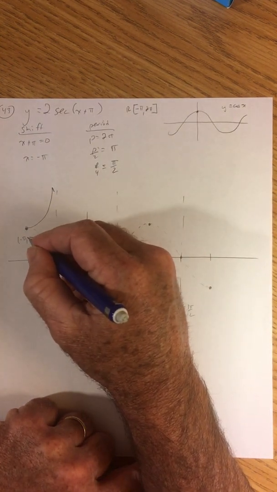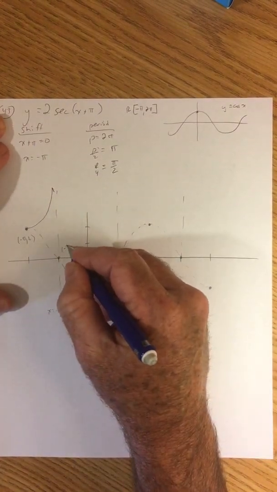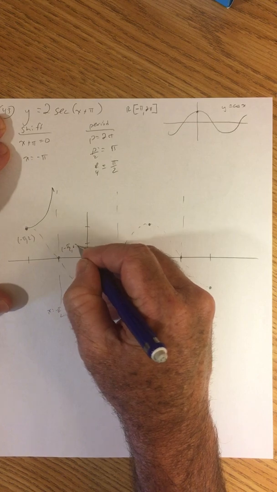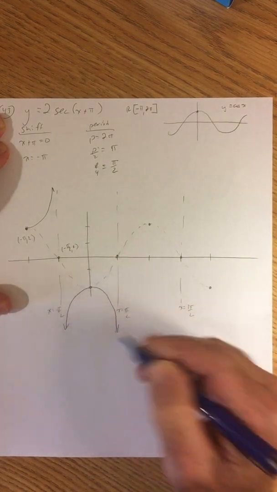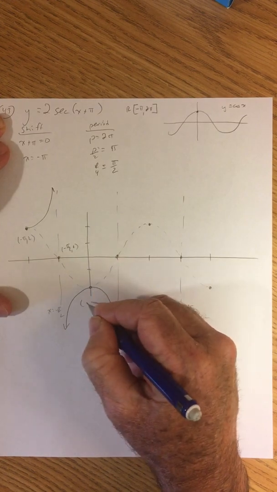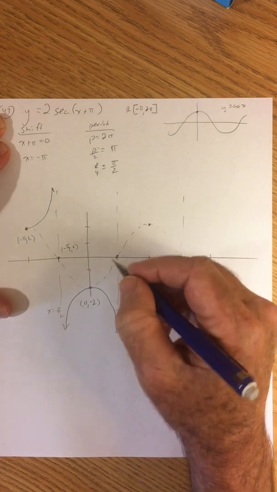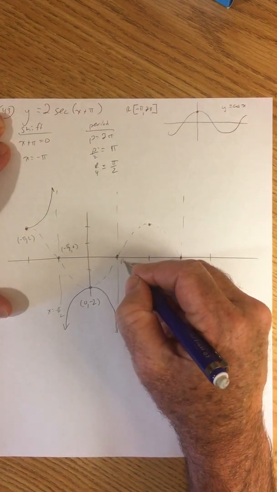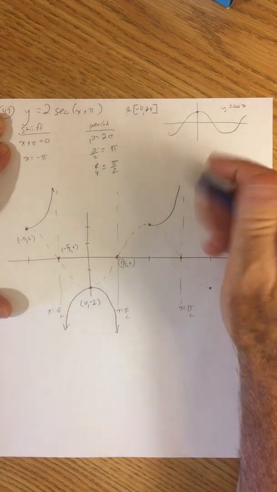That's negative pi over 2. This point is negative pi over 2, 0. This point is 0, negative 2. This point is pi over 2, 0. Oops.